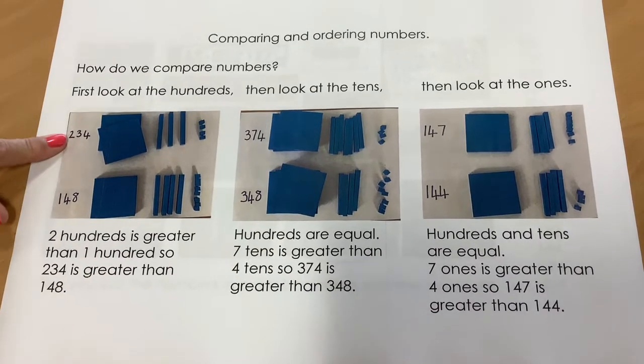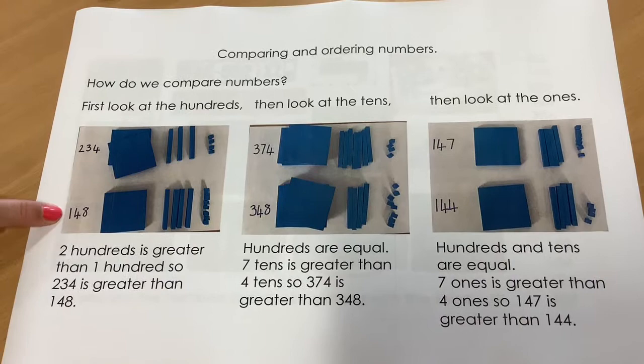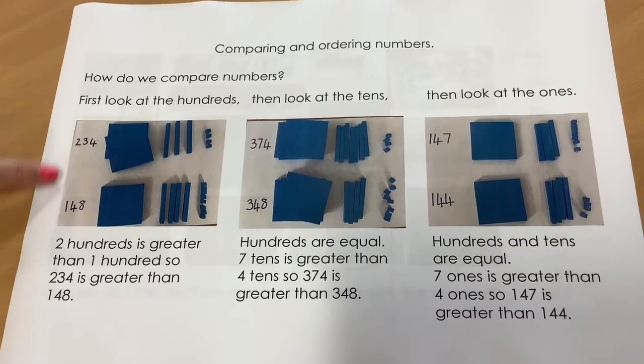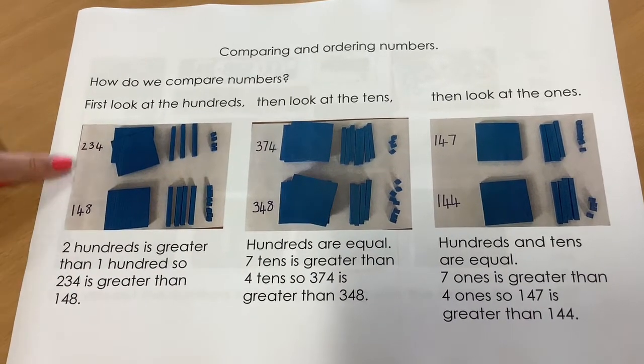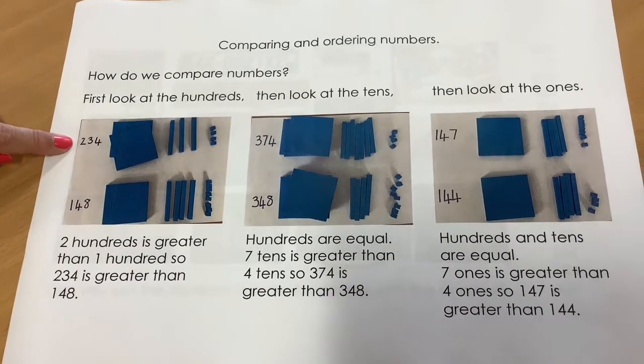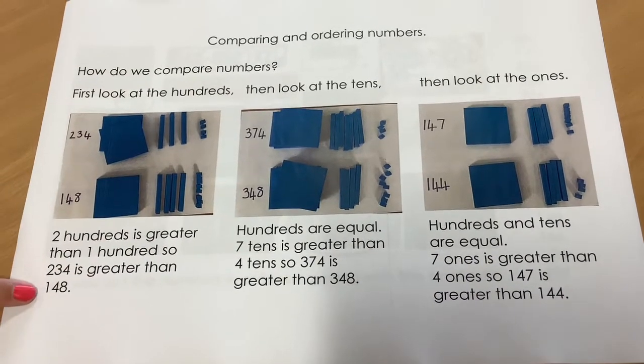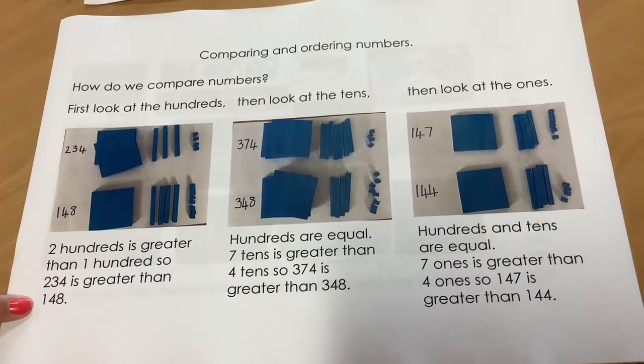So when we have these two numbers, 234 and 148, straight away we can see that 200s is bigger than 100, so we know that the number starting with 200 and something is going to be bigger. 234 is greater than 148.